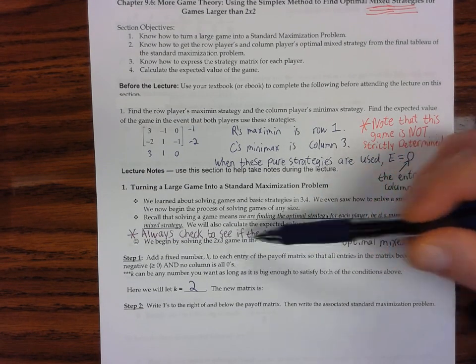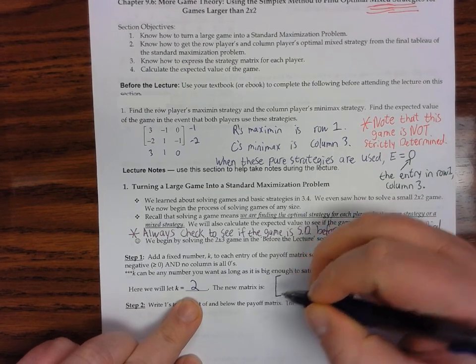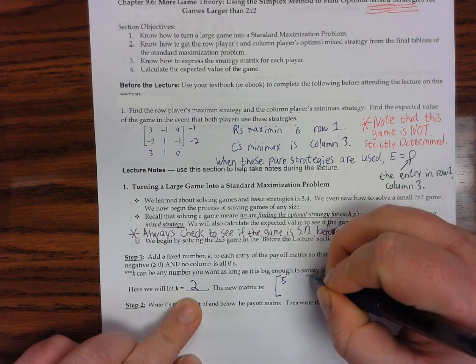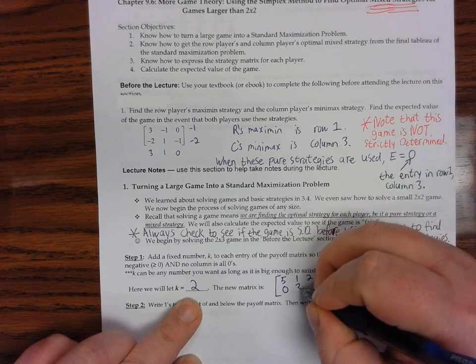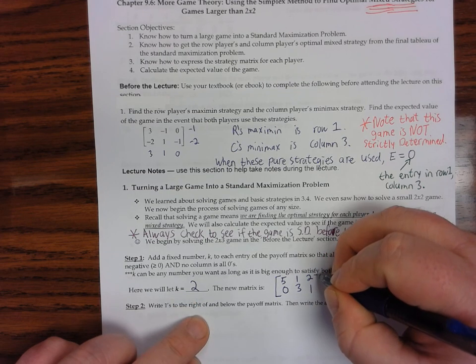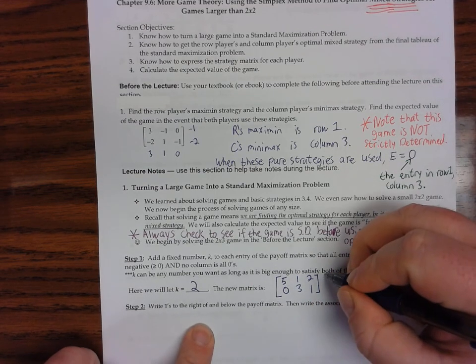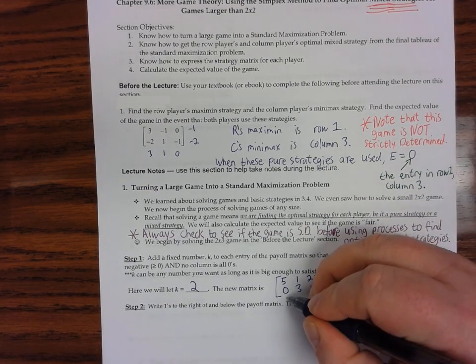I'm going to use k equals 2 because the smallest number in our game is -2. I can add 2 to everything and make sure every entry is greater than or equal to 0 and no column is all zeros. So when I add 2 to this game, it gives us the new game: 5, 1, 2 across the top, 0, 3, 1 across the bottom. So we write 1s to the right of and below the payoff matrix.